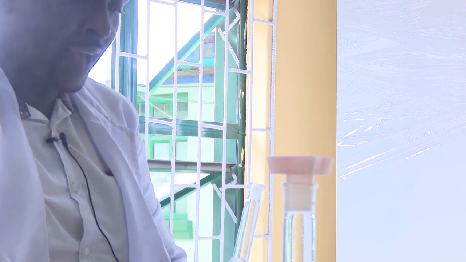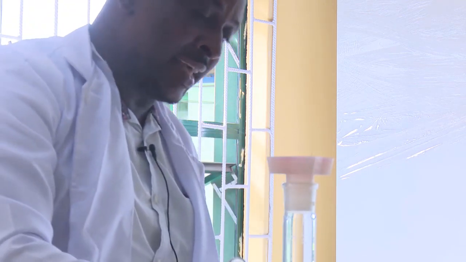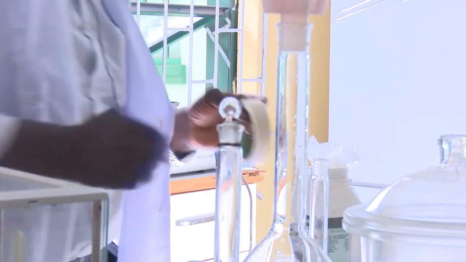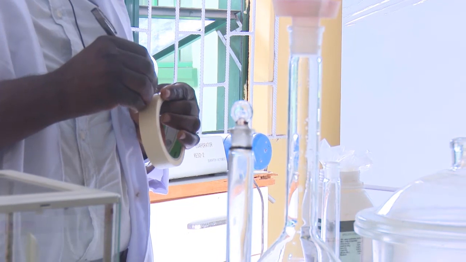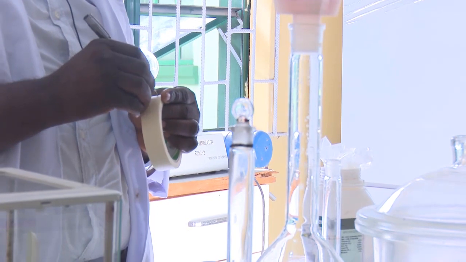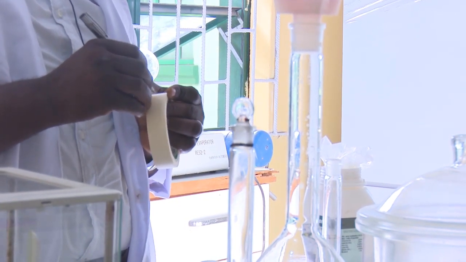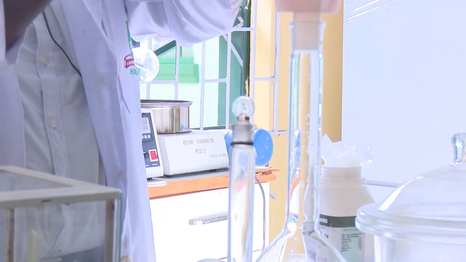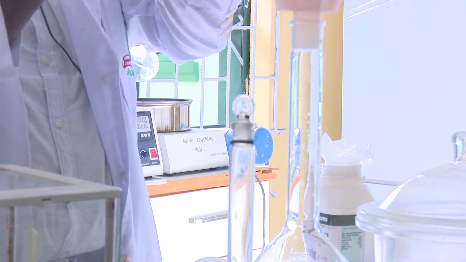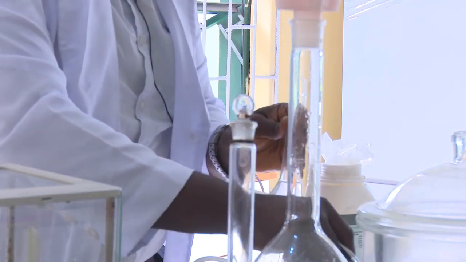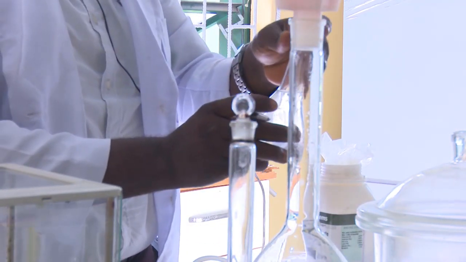Okay, so we are there. That is at the 250 mark. Having done that, we now keep it aside. What next? The next thing you do is to carry your labeling material. You now write 1 molar sodium carbonate solution and paste it on the body of your volumetric flask, and that is the end of this preparation of standard solution of sodium carbonate.